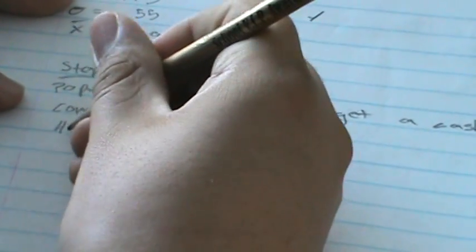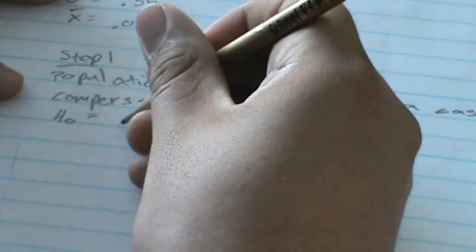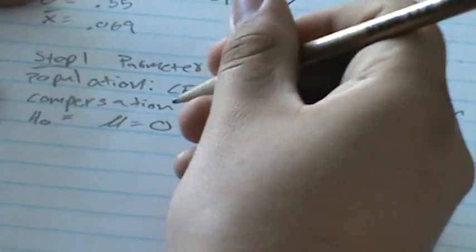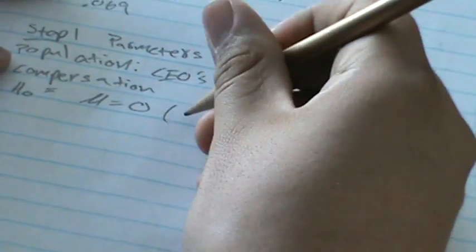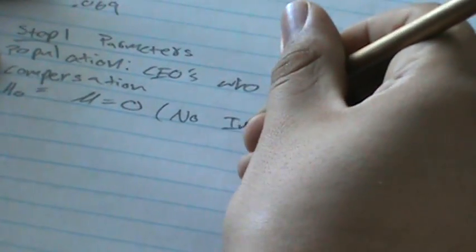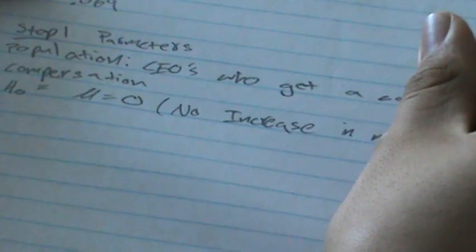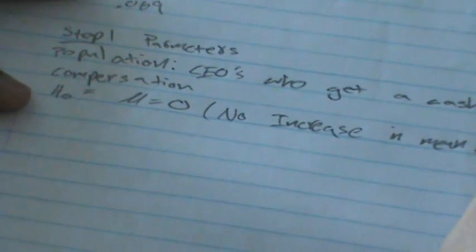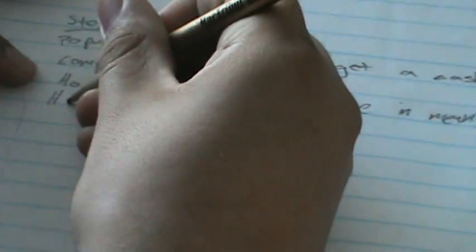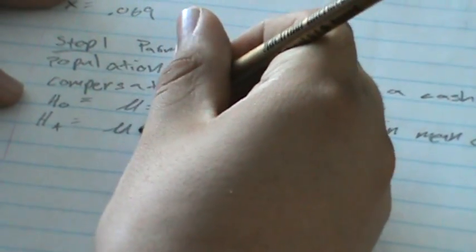Our null hypothesis is going to be there is no increase in mean compensation. So our alternative hypothesis is going to be there is an increase, or there is a greater increase.